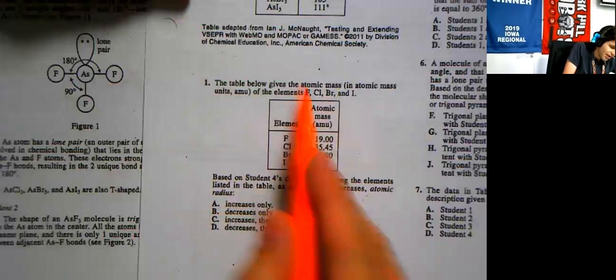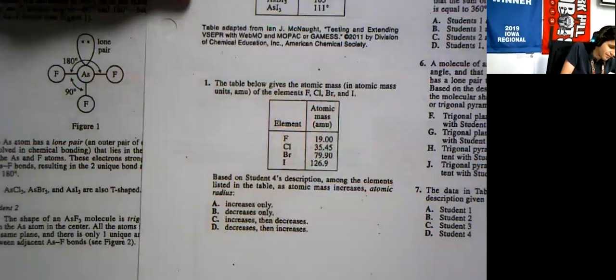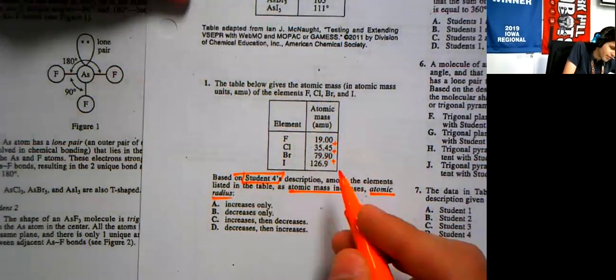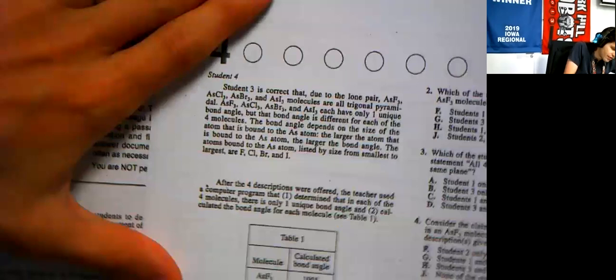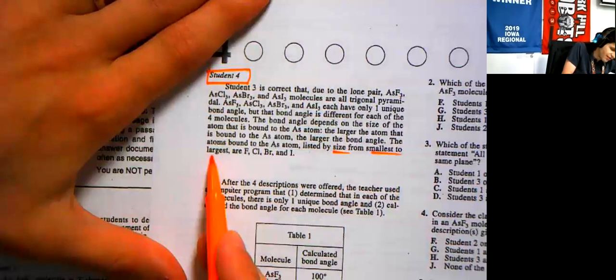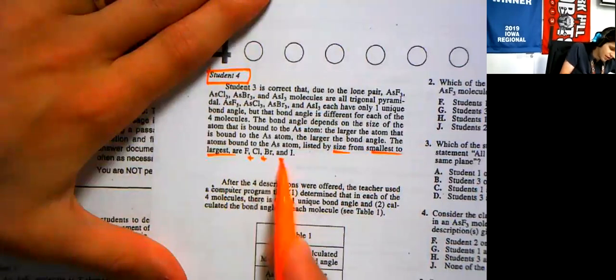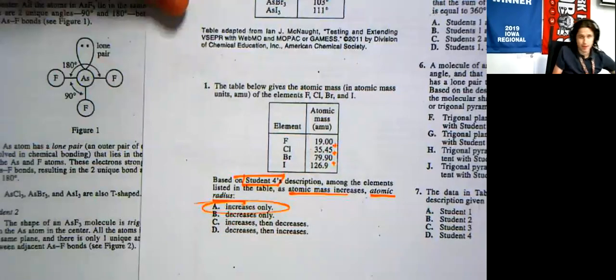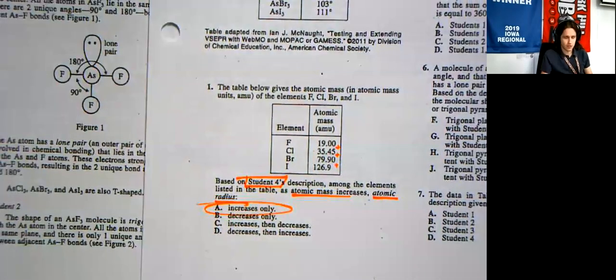The table below gives the atomic mass of the elements F, Cl, Br, and I. Based on student 4's description, among the elements listed in the table, as atomic mass increases, what does atomic radius do? Okay, atomic mass increases: F, Cl, Br, I. Student 4: atomic size, from smallest to largest, F, Cl, Br, I. Oh, those are in the same order. As atomic mass goes up, atomic size goes up. A, increases only. Boom. Easy. They're in the same order.